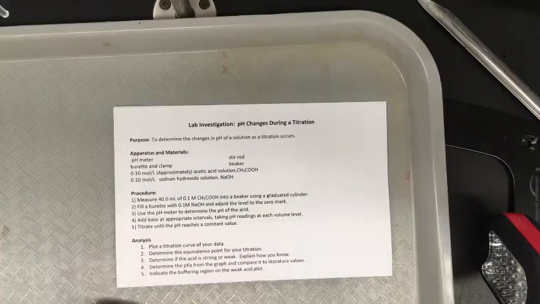So in this reaction, we are going to be titrating acetic acid, and in this example we're using 5% acetic acid, so it is asking for 0.1 molar acetic acid. So I will need to dilute our 0.83 molar acetic acid down first off.